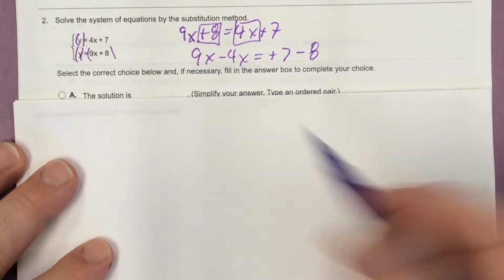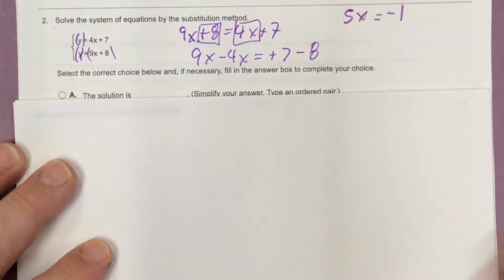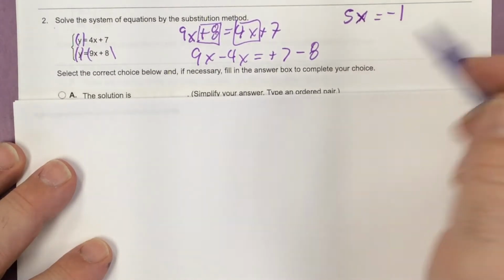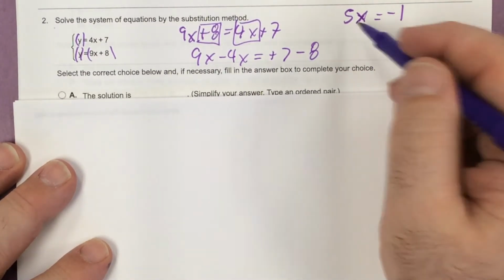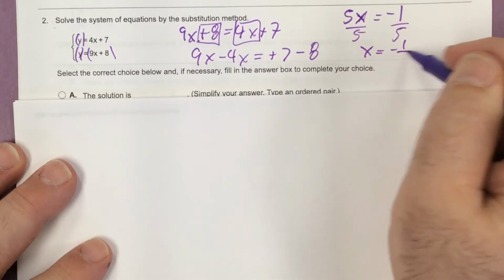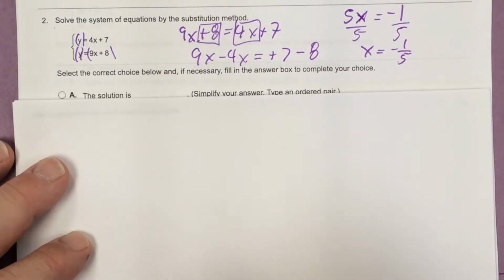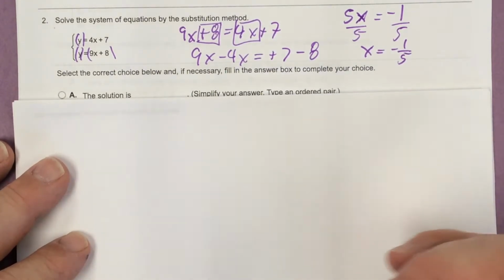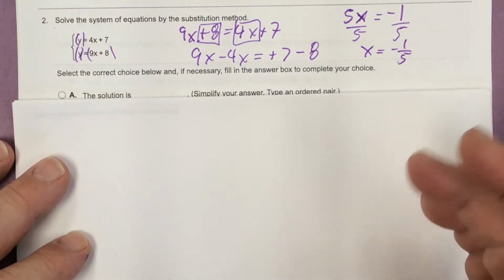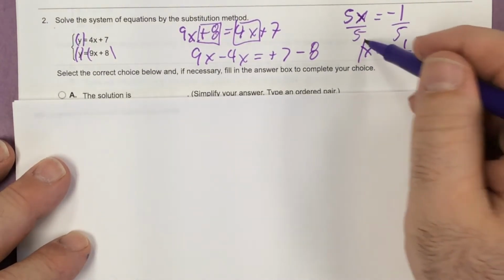So 9x minus 4x is going to give me 5x. Plus 7 minus 8, that's going to give me negative 1. So for x, that means if I divide both sides by 5, x should equal negative 1 over 5. Yeah, not a terribly pleasant value to work with at this point, but it is a value. So I'm just going to double check my work here to make sure that I've done everything correctly, and it looks like I have. So we have x is equal to negative 1/5.